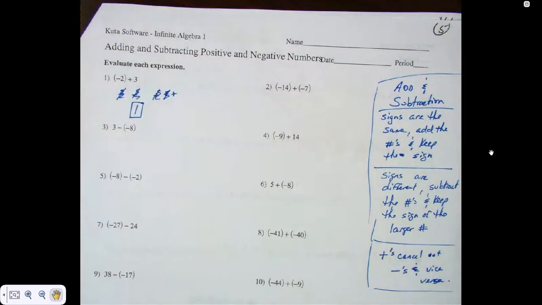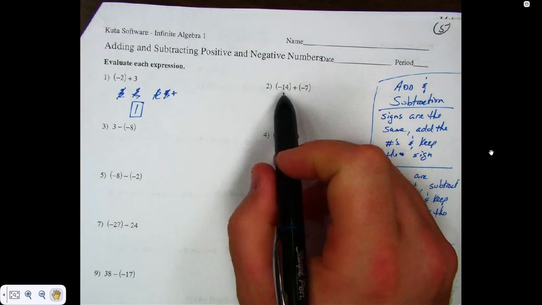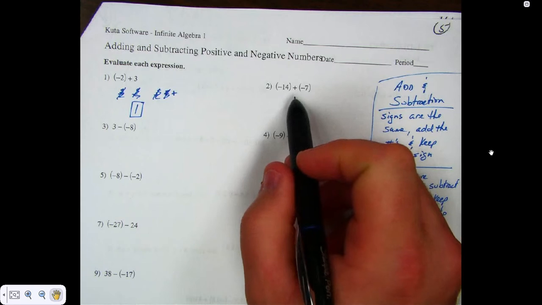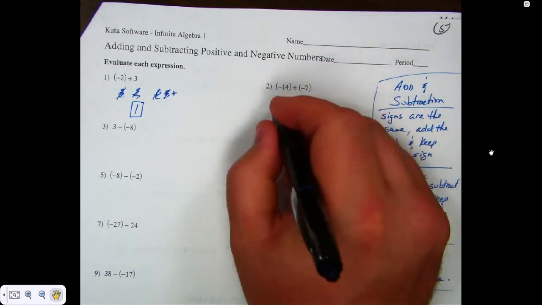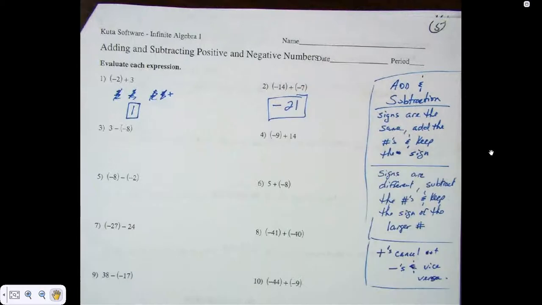That's the answer. Here, I have 14 negatives added to 7 negatives. Do I have any positives to cancel out any negatives? So I have a total of 21 what? Negatives. That's the difference between addition and subtraction, compared to multiplication.